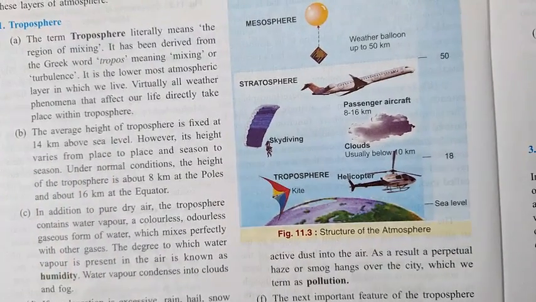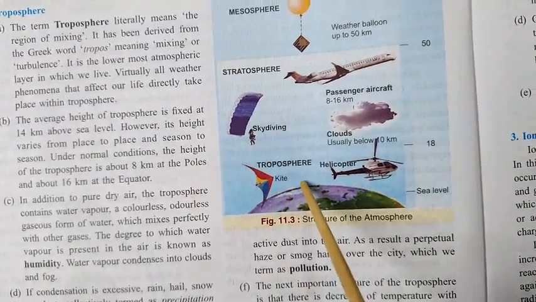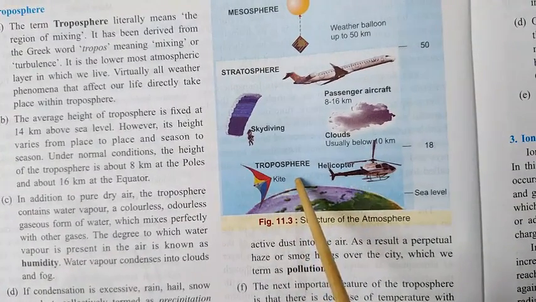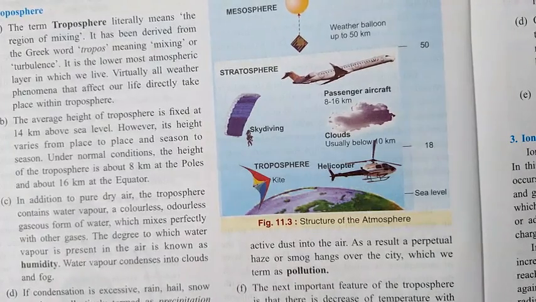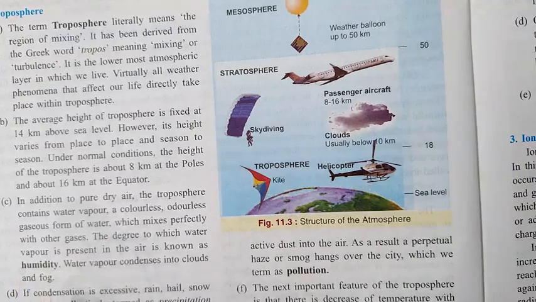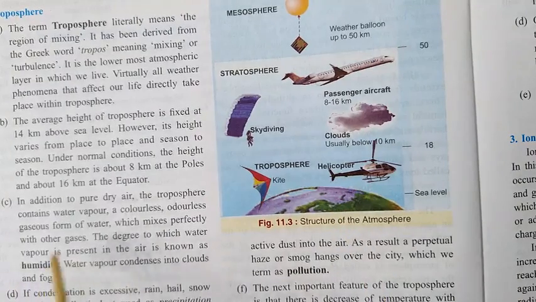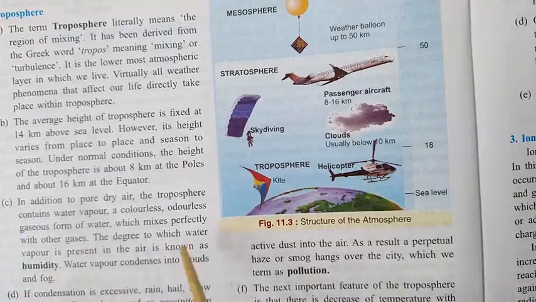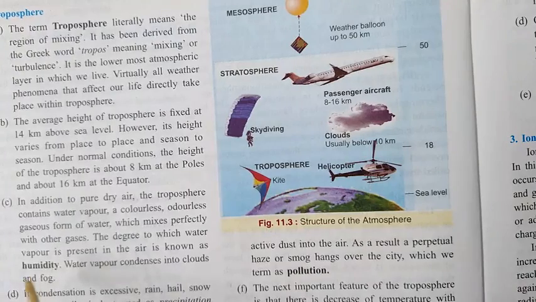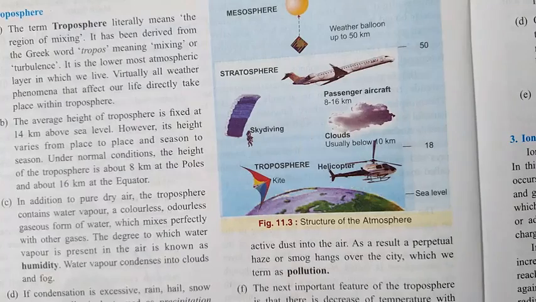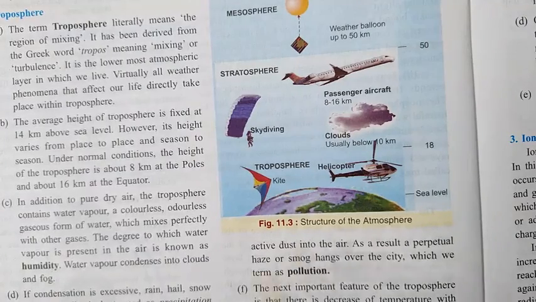Now this is the layer in which you can find all types of gases, especially the major gases, oxygen and nitrogen. They are found in this layer. So usually the atmosphere contains water vapor. It is the colorless, odorless, gaseous form of water which mixes with the gases, and even the dust particles are also found in this layer.